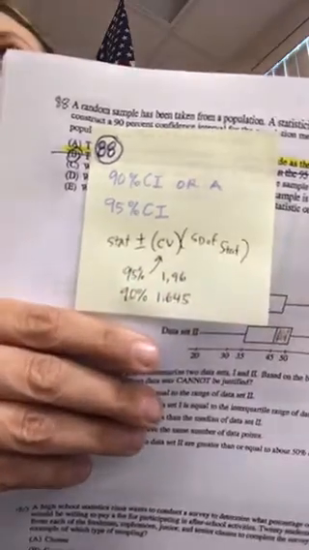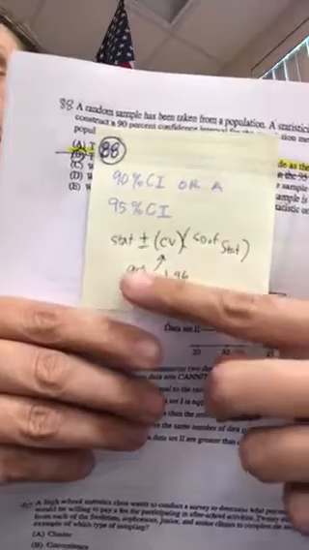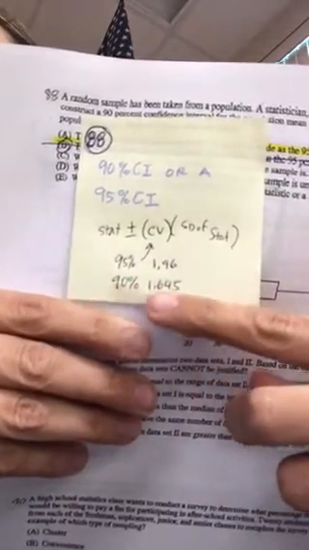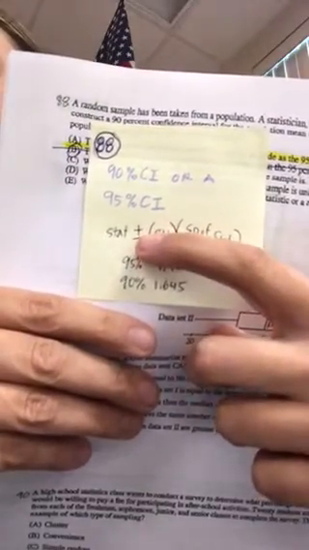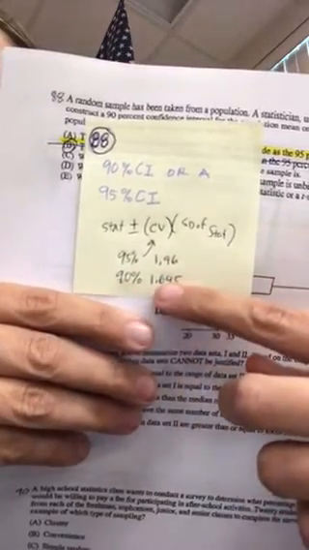If I am doing a proportion question, the critical value for a 95% confidence interval is almost 2, and a 90% is not almost 2. So notice I'm going to be adding and subtracting 2, or adding and subtracting 1.6. If I think of that from an interval standpoint, let's say my number is 5.